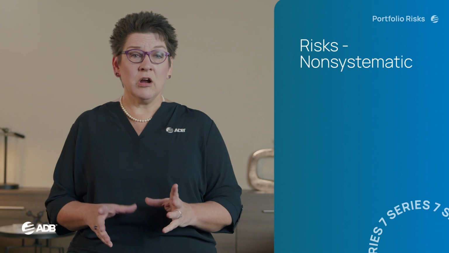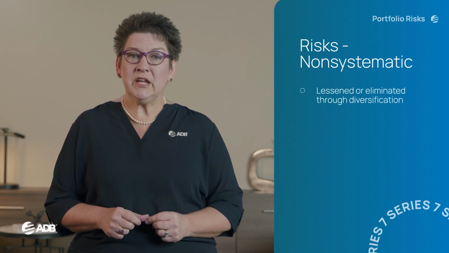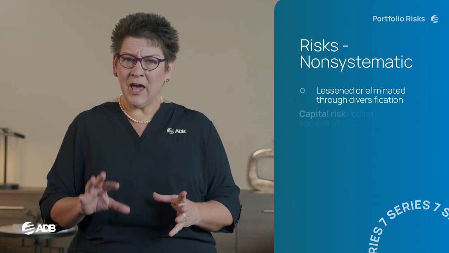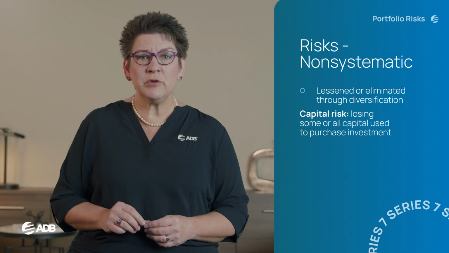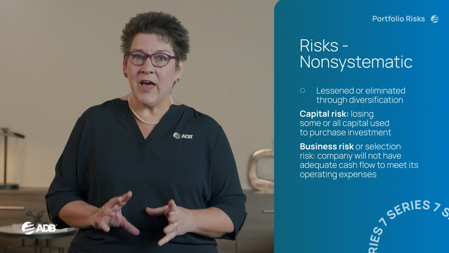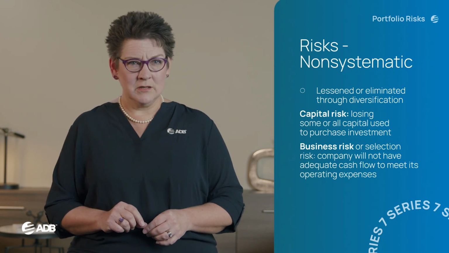All other risks are non-systematic risks, which can be lessened or eliminated through diversification. Going down the list, capital risk is the risk of losing some or all of the capital used to purchase an investment. Business risk, or selection risk, is the risk that a company will not have adequate cash flow to meet its operating expenses. Liquidity risk results from the lack of marketability of an investment.